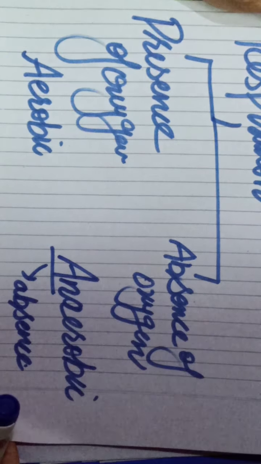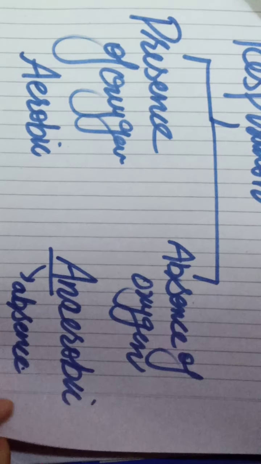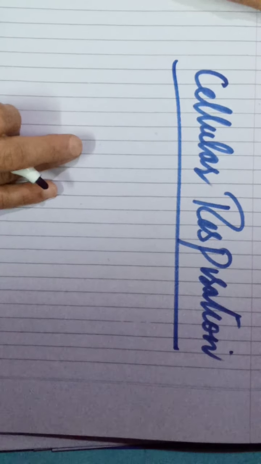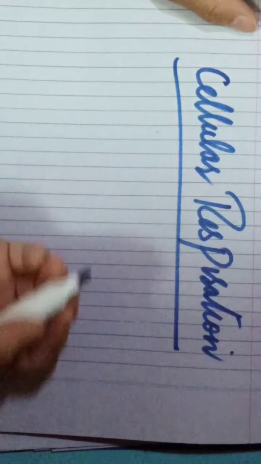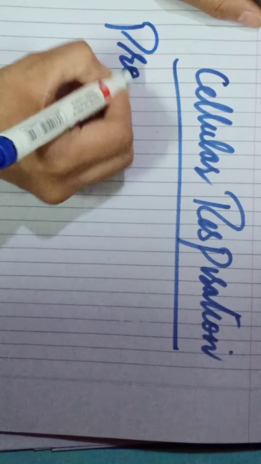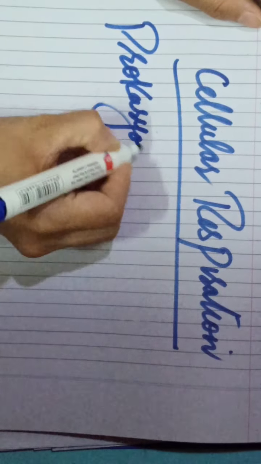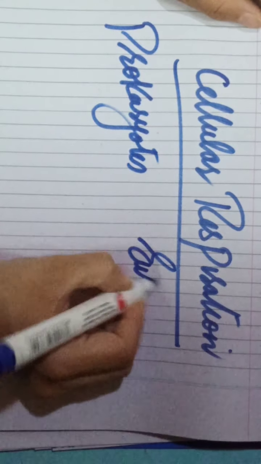When we talk about cellular respiration, it means the respiration which takes place inside the cell. There are two types of cells: one is the prokaryotes, and another is the eukaryotes.